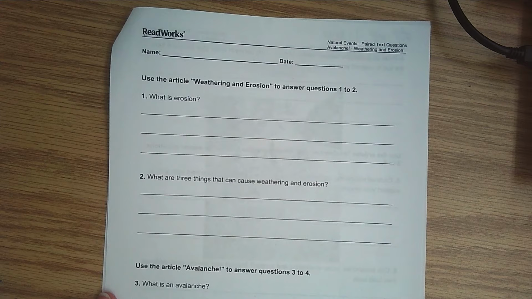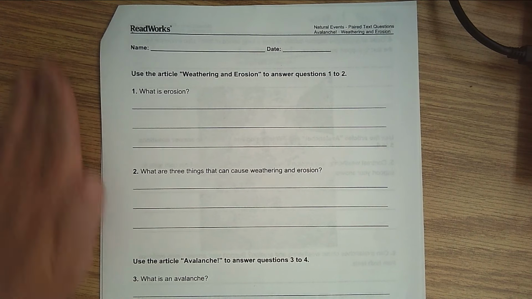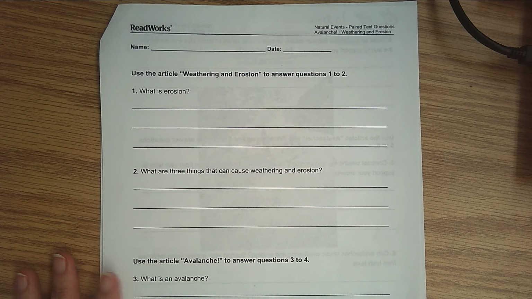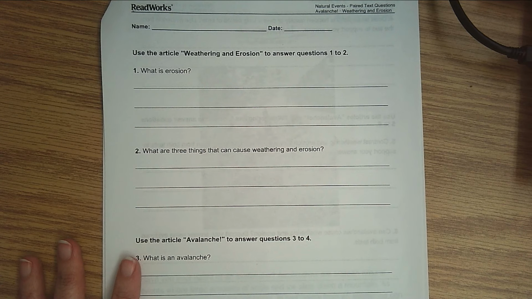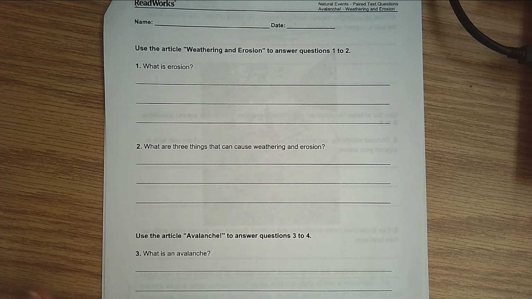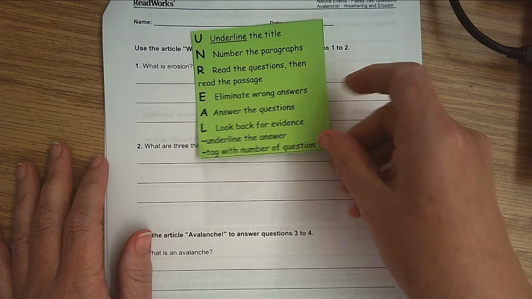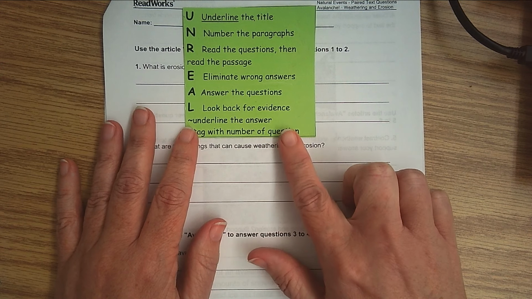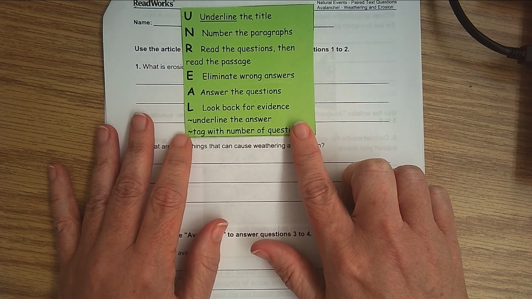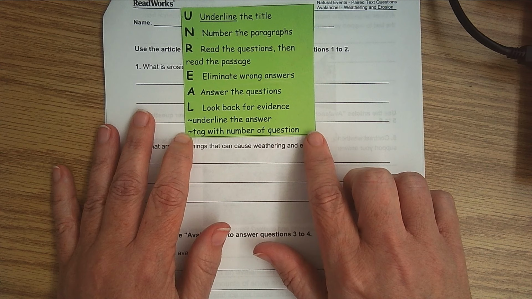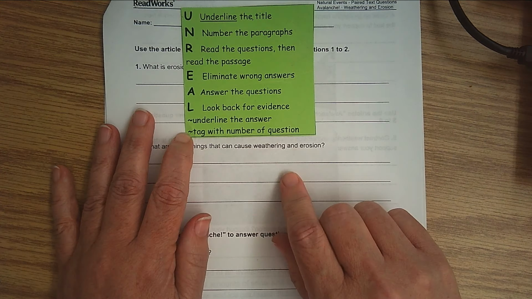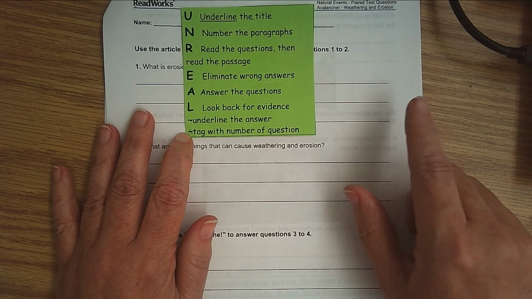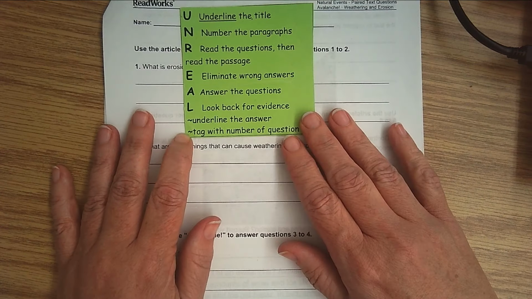So now we've read the questions in both passages. I am not going to go through and give you the answers, but I am going to show you how each of these short response questions should start. And you need to remember, as you're answering the questions, you need to go back in the passage, look for your text evidence, underline the answer, and tag with the number of the question like we've done in class all year. So you're going to underline the answer, and beside it you're going to write number 1, number 2, number 3, whichever question you're answering.